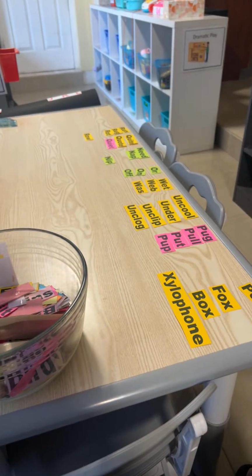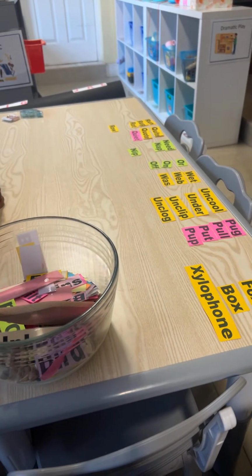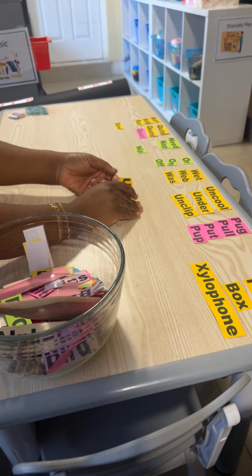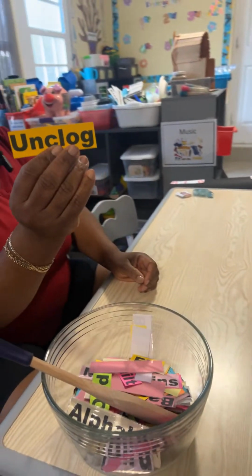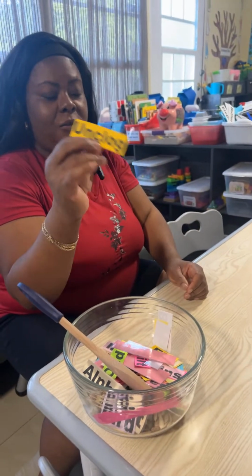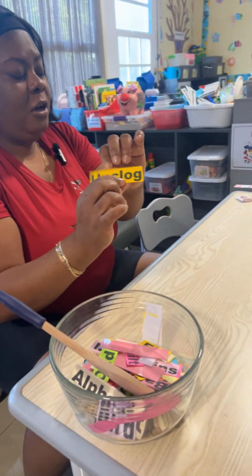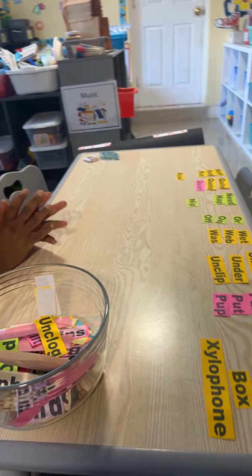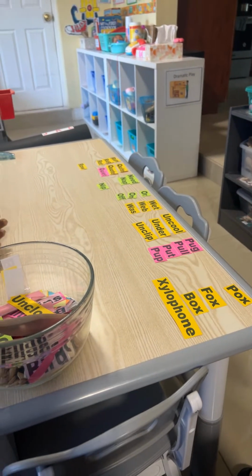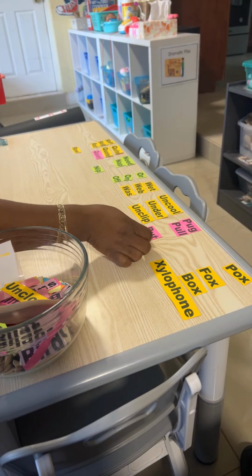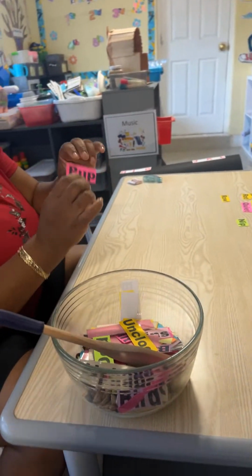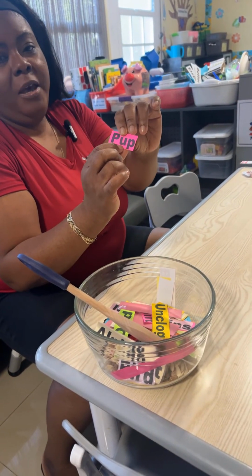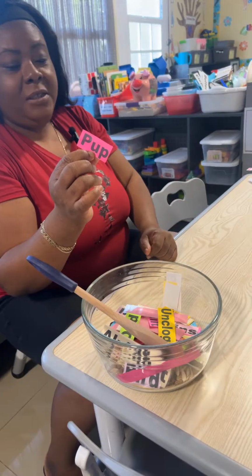And then the next sound is uh. And then we're gonna know the word is unclog. So we'll put that in here. Clog. So unclog. And the next one is, we're gonna say this one, which is pup, up. Again, you notice that some of the words have the CVC in there.